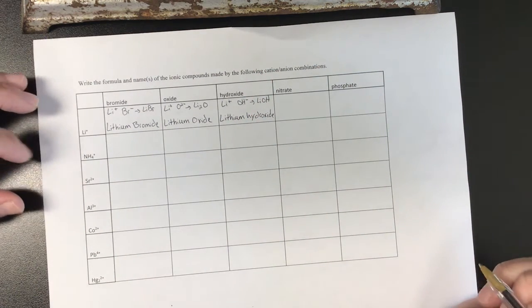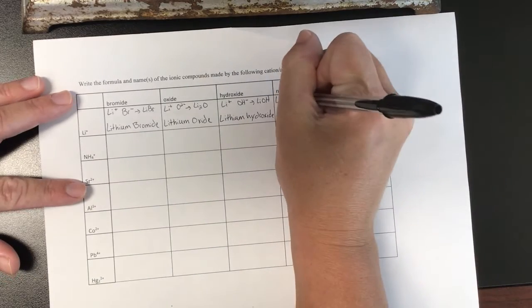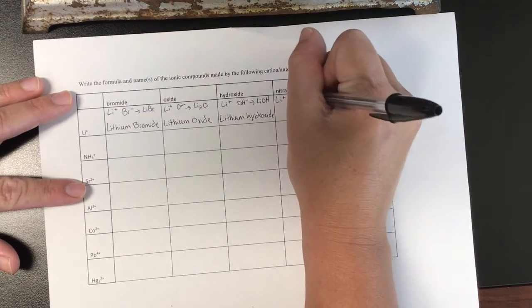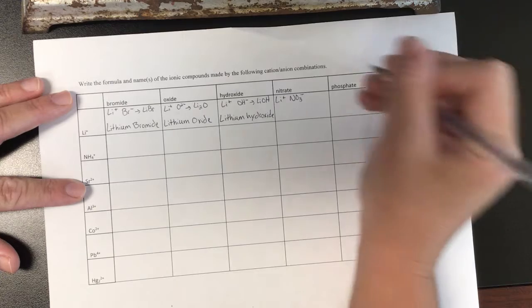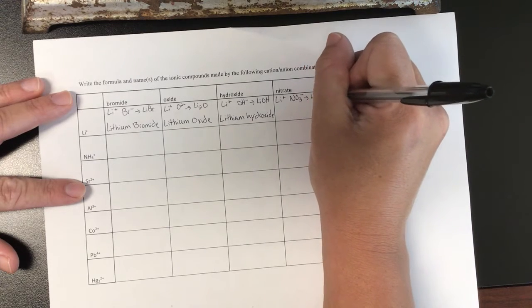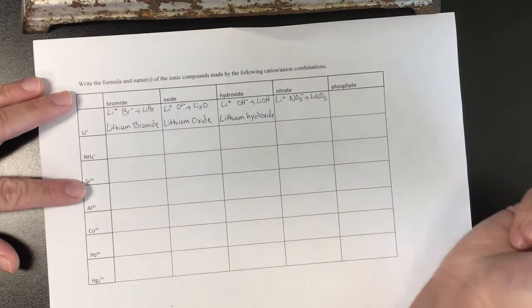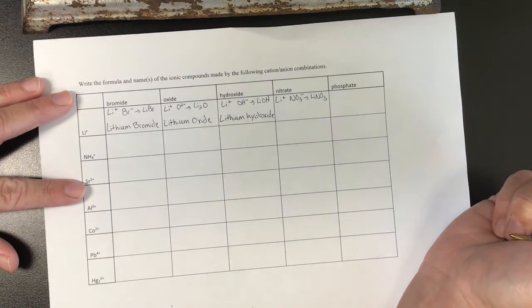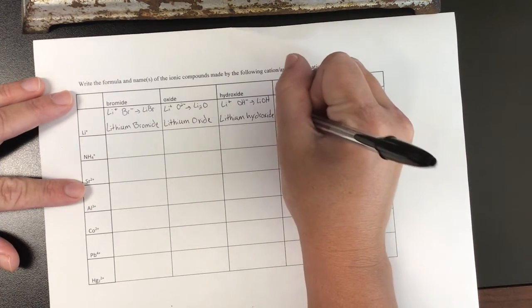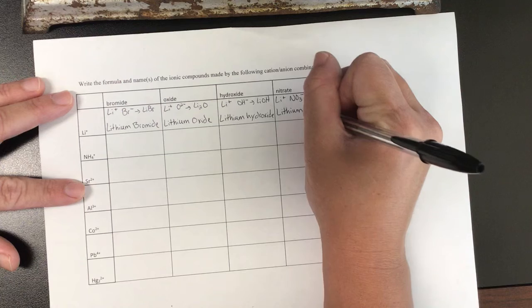Okay. Then we have lithium with nitrate. So nitrate is a polyatomic ion, NO3 -1. Put those together and I get LiNO3. Okay, it's just a 1-to-1 ratio. And it's named lithium nitrate.